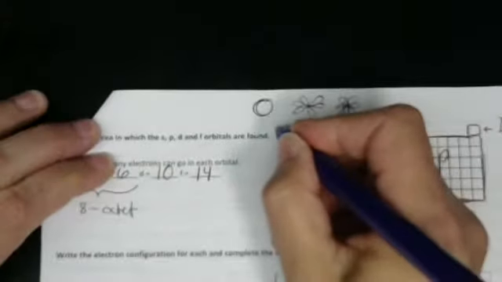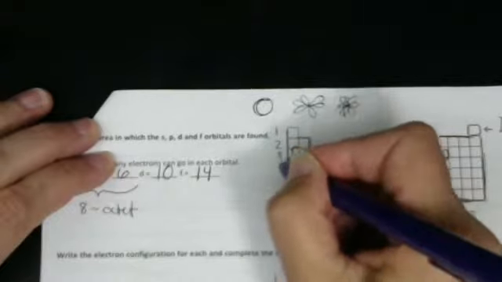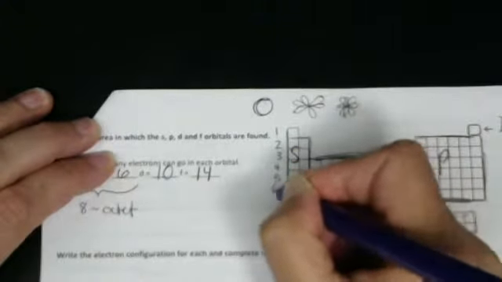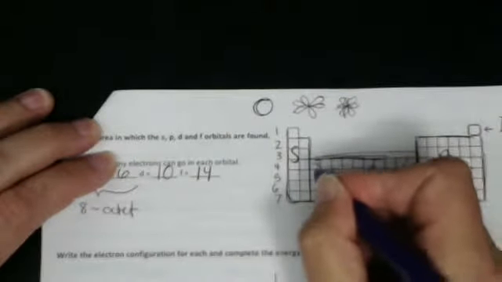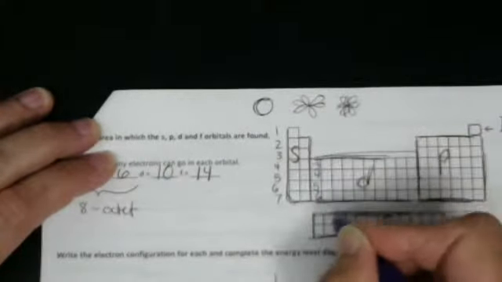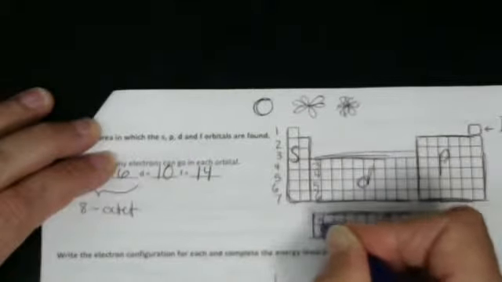And if you think, these go back to our periodic table periods 1, 2, 3, 4, 5, 6, 7. These guys get offset. This would be 3, 4, 5, 6, and these would be 5 and 6.